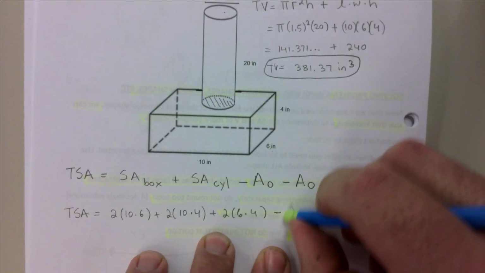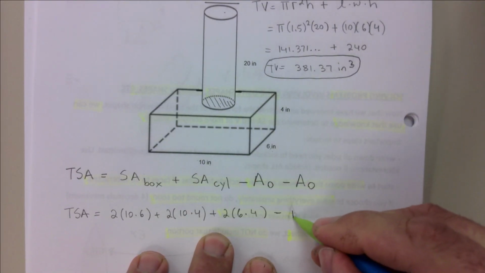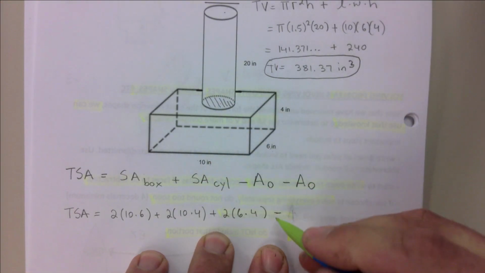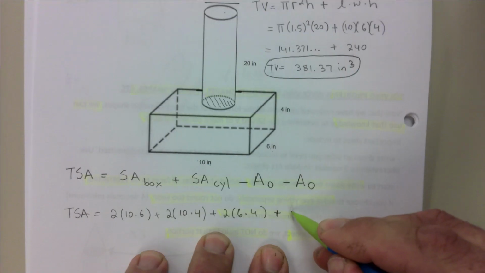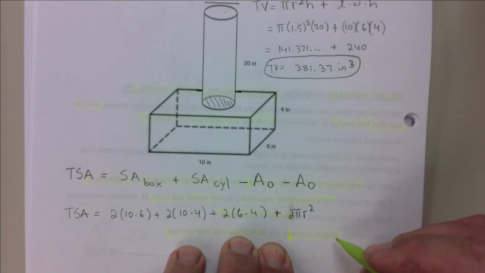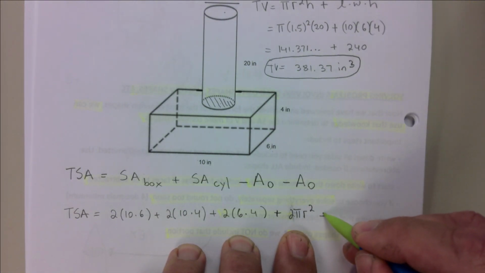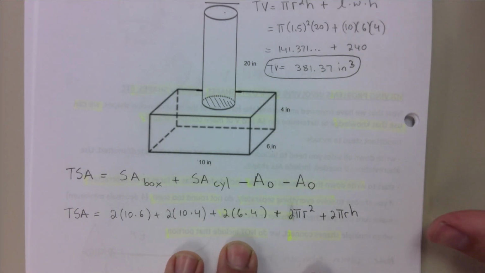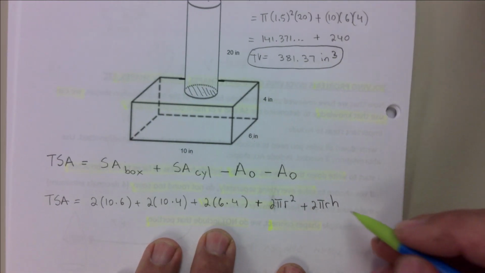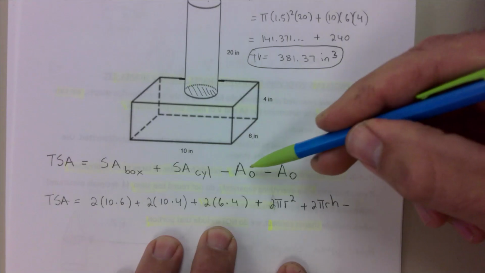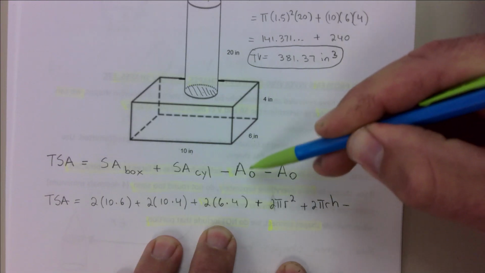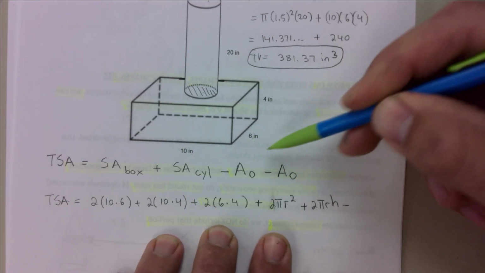Oh, why do I do this? Minus pi r squared. Sorry. Don't do the minus yet, let's do the cylinder. Plus 2 pi r squared plus 2 pi rh minus, can we just combine these two to 2 pi r squared? Okay, these are 2 pi r squared.